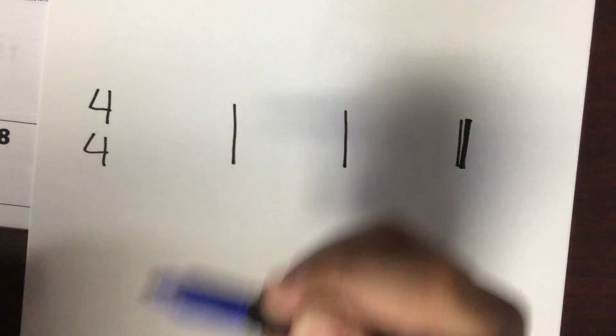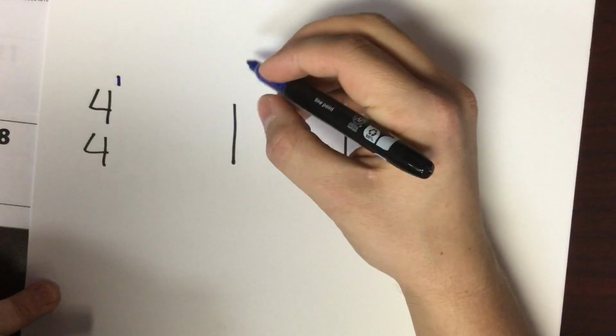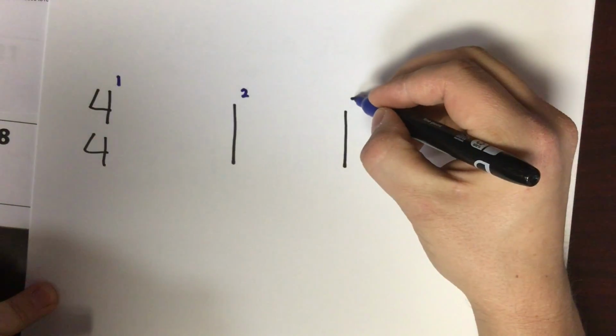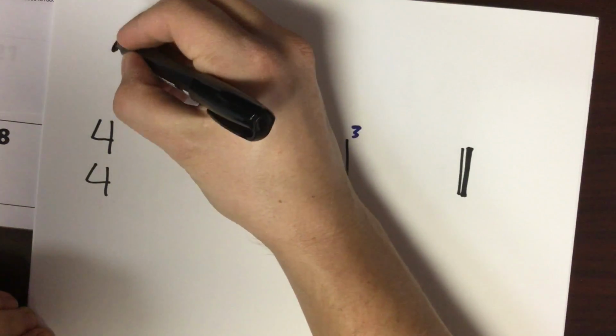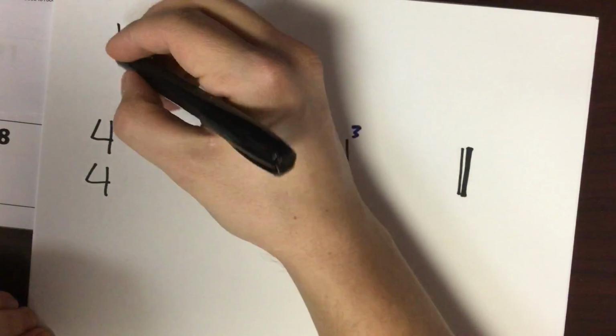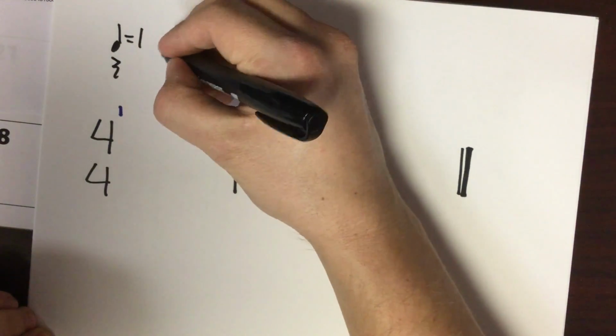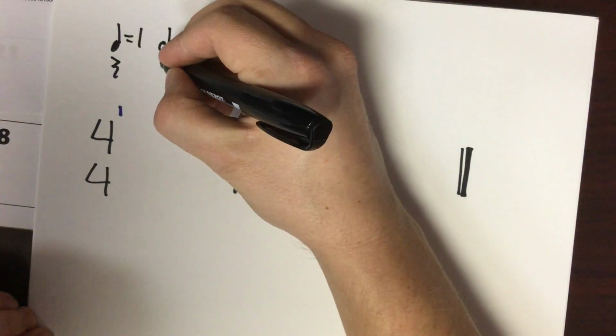Here's our final bar line. Let's number our measures, so make sure we know what measure we're talking about. Measure 1, measure 2, and measure 3. Let's go over our notes. A quarter note gets 1 beat in this time signature. Here's a quarter rest. Half note, 2 beats.